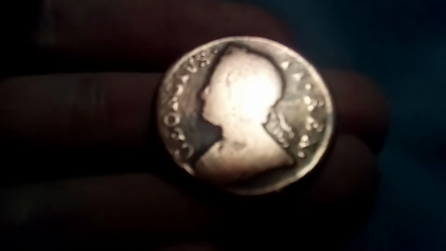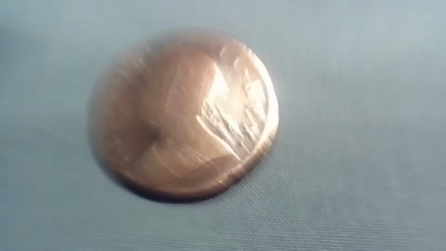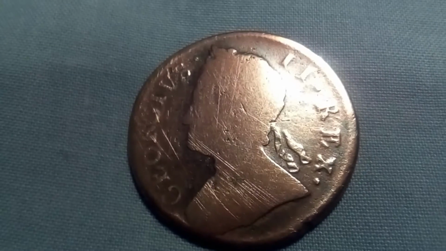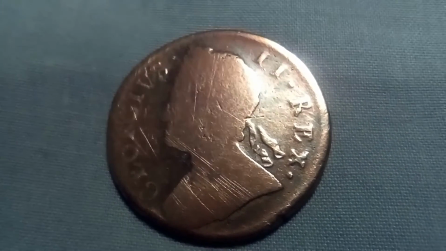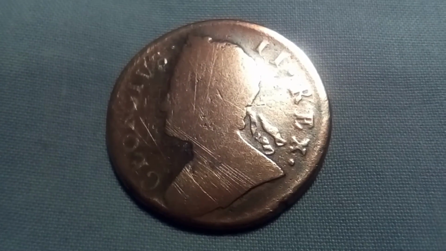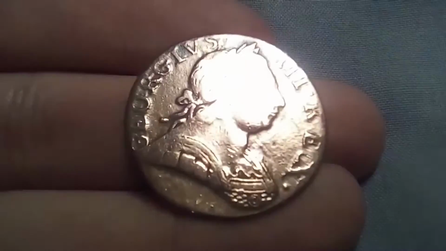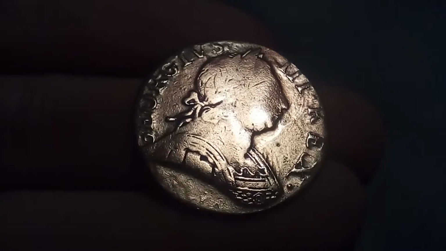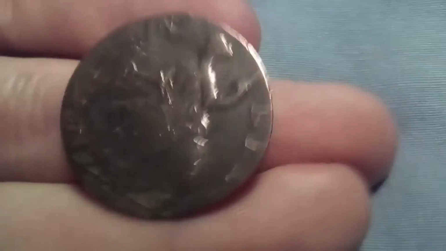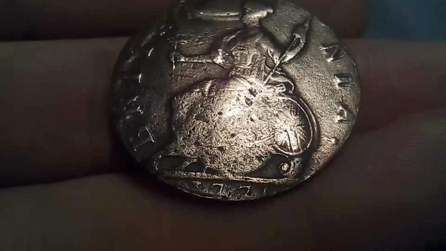And after George I, we have George II, and he reigned between 1727 to 1760. And after George II, we have George III. The George II and III, they're both half pennies. This one's dated 1771 at the bottom.